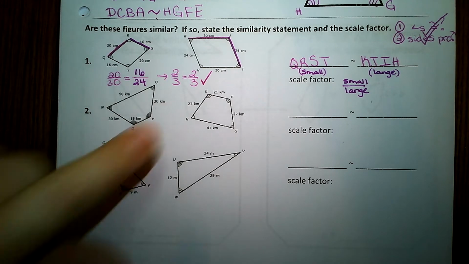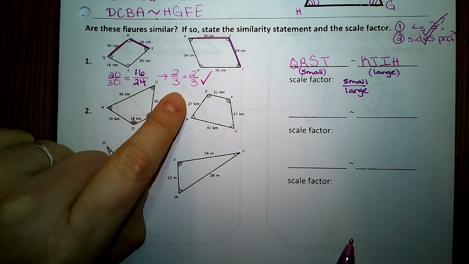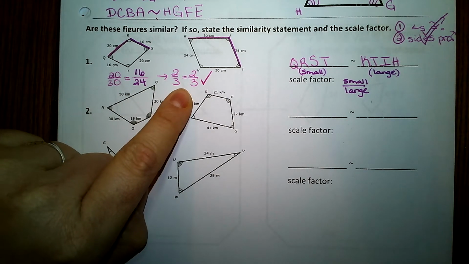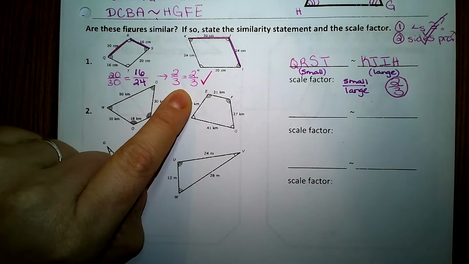So if you check out the reduction of these two fractions over here, they both reduce to 2/3. That is our scale factor. Our scale factor is 2/3.